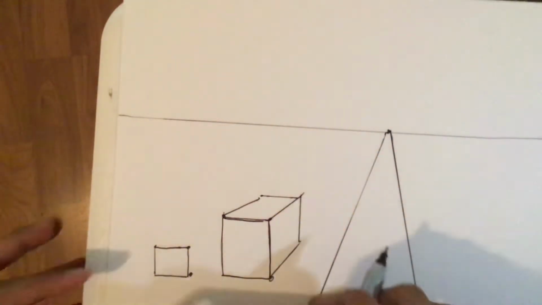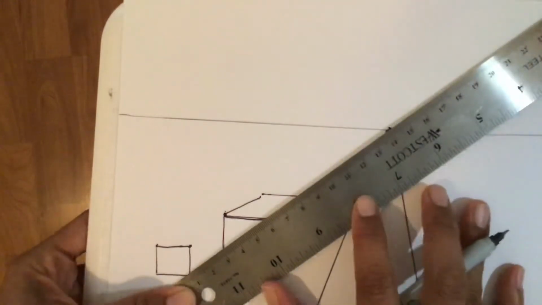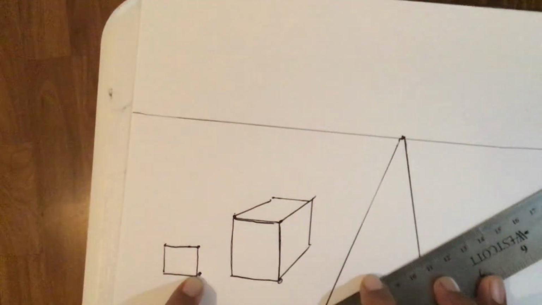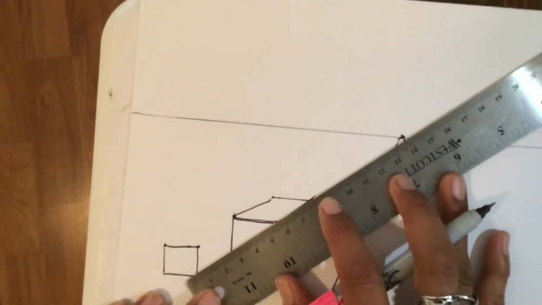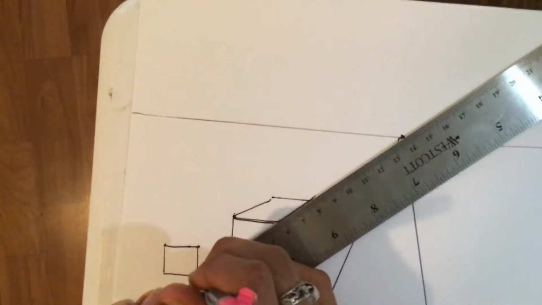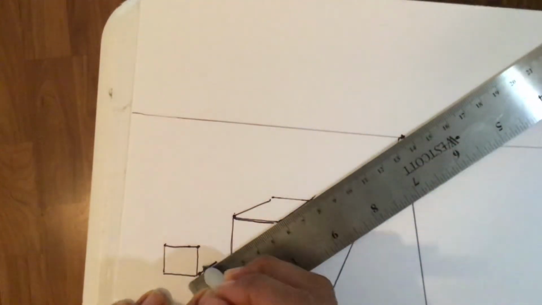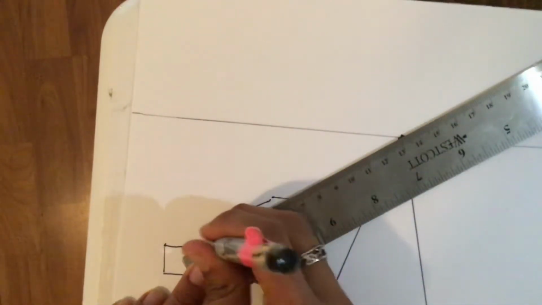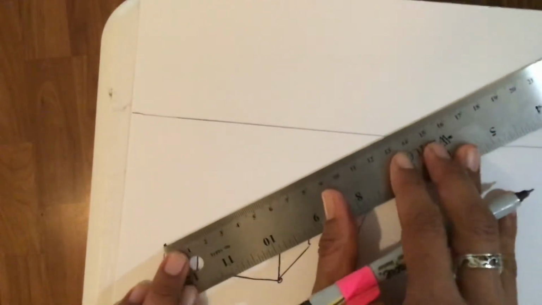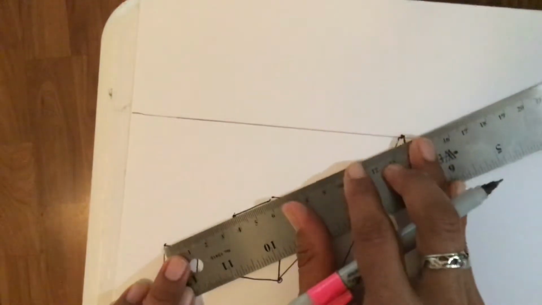Okay, same with, so now again we start with the straight face that's facing us, nothing crooked, and then we're gonna connect the corners to the vanishing point. So this goes all the way back here, making sure that it's correct, because otherwise it'll look awkward. And then right there.